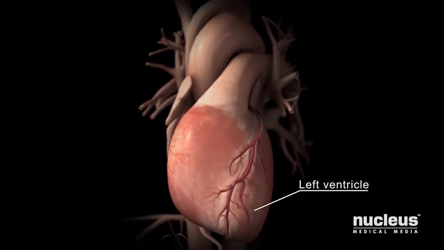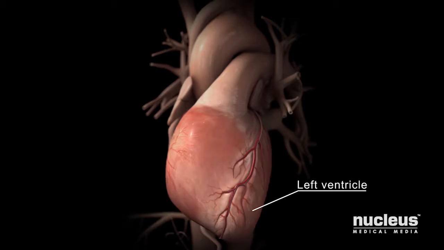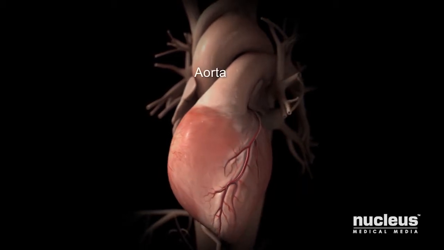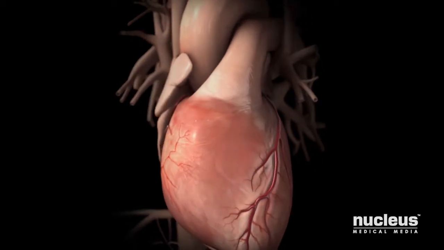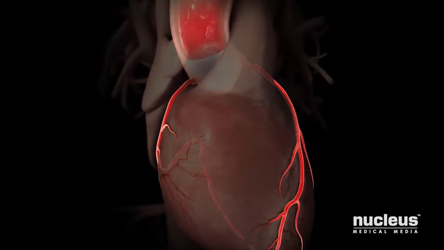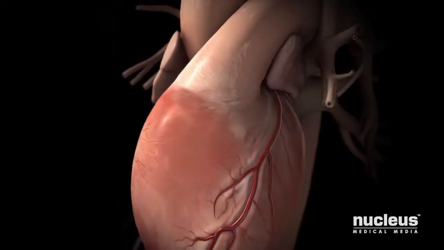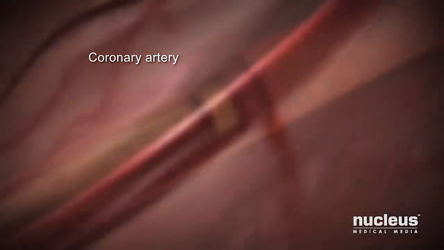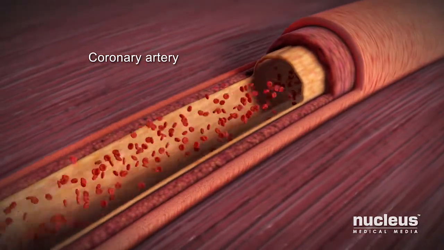When your left ventricle contracts, it sends oxygen-rich blood to your body through a large artery called the aorta. Connected to your aorta are small arteries called coronary arteries. Blood flows from your aorta through the coronary arteries to supply your heart muscle with oxygen and nutrients.